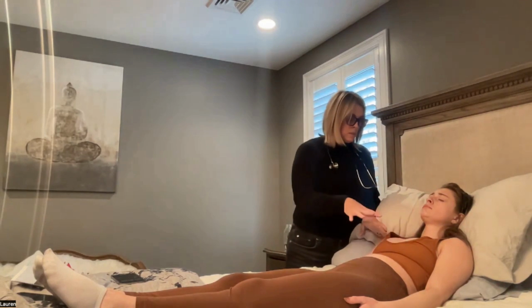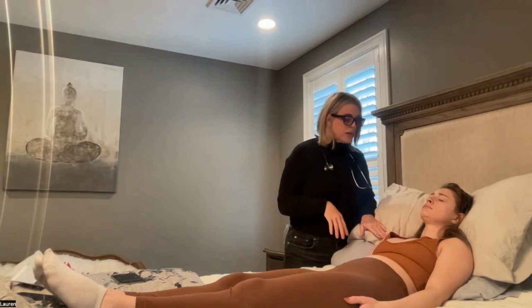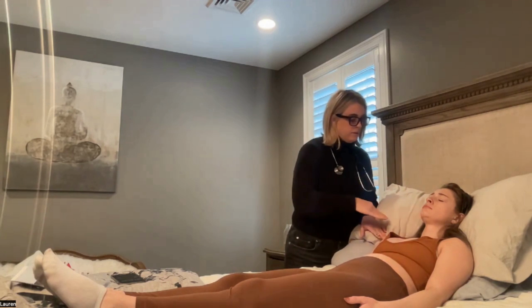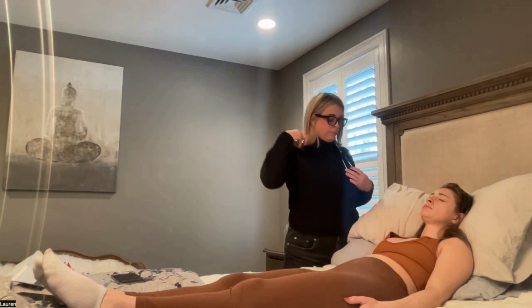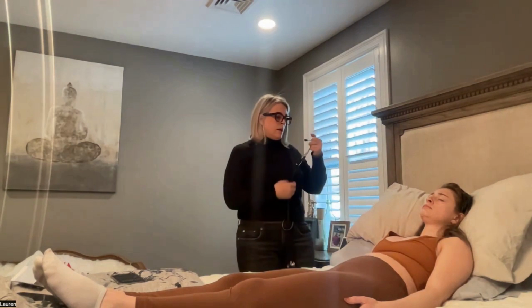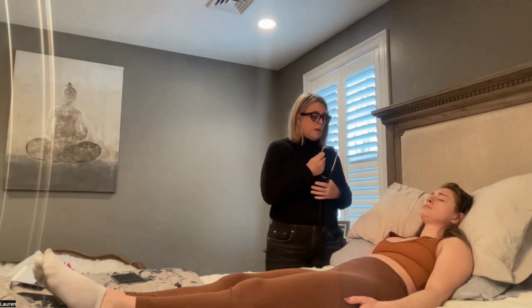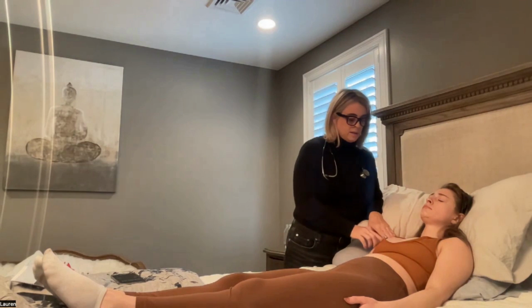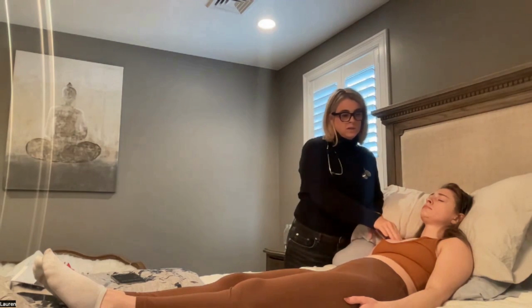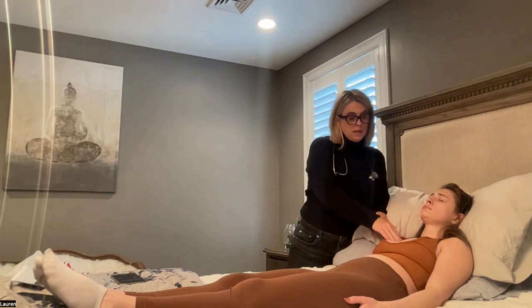I'm now going to inspect the chest, noting for symmetry, noting for any masses, any lesions, or any abnormalities. And then I am going to palpate, starting at the second intercostal space of the aortic on the right side.